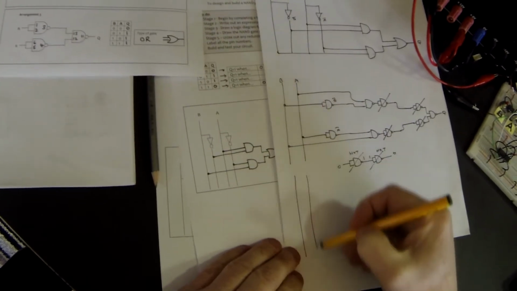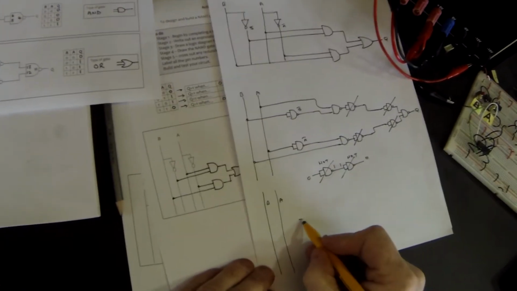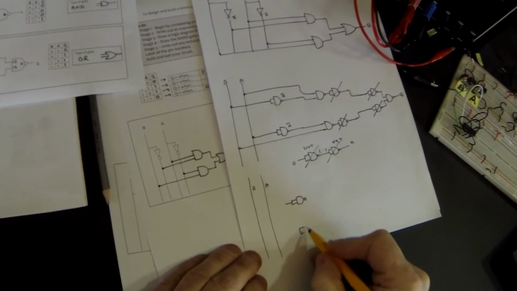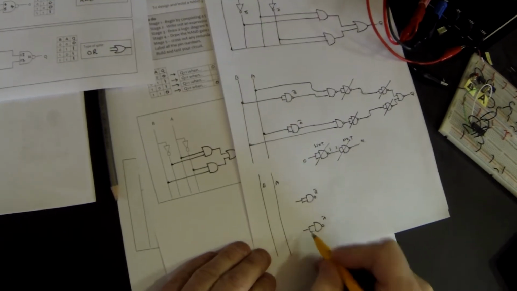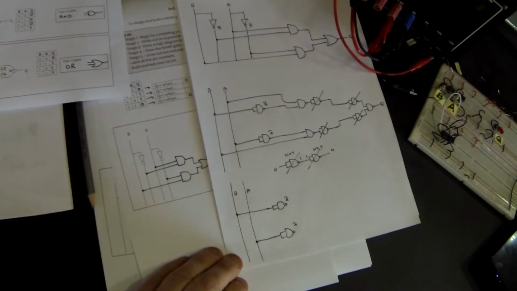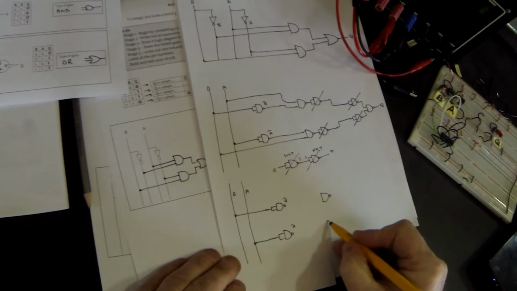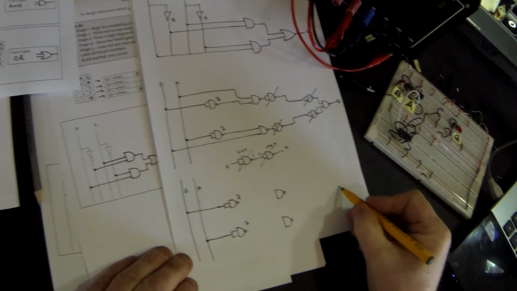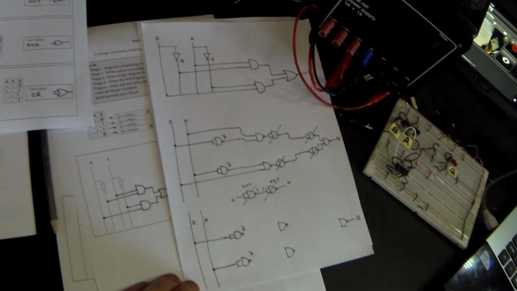So once again, I have A and I have B. I'm now left with this NOT B. I'm left with this NOT A. So I'll just connect those up, NOT A and NOT B. I then have this NAND gate, I have this NAND gate, and then I have this NAND gate.